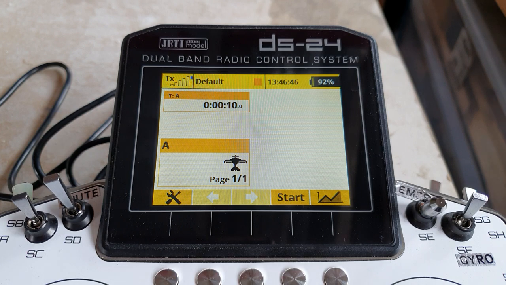And it will vibrate the right-hand stick, which I don't want. We're going to go and change it to the left-hand stick. So here we go. Countdown timer going. Three, two, one.